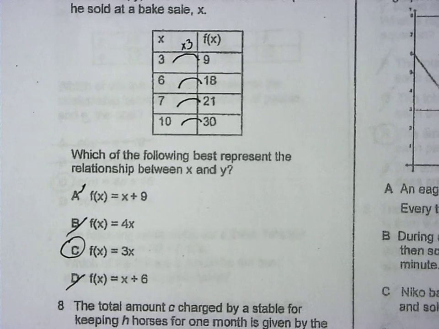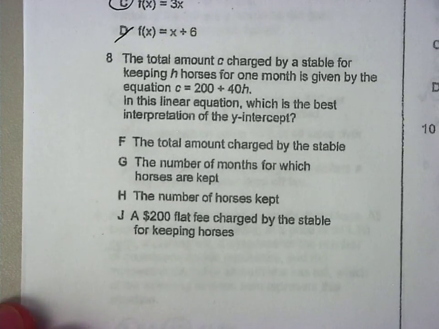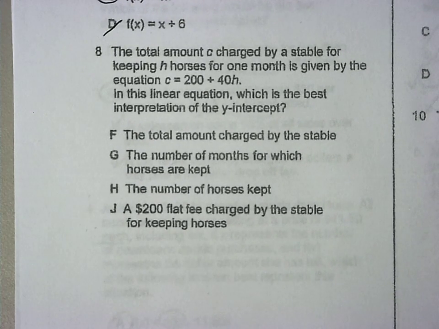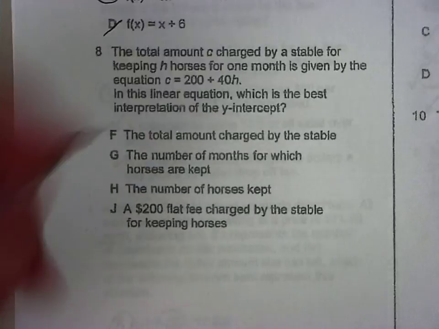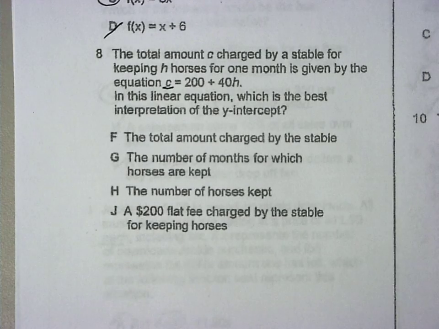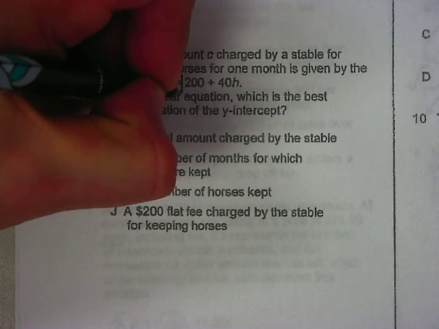Pretty basic, simple one. For number 8, the total amount C charged by a stable for keeping H horses for 1 month is given by the equation C equals 200 plus 40H. In this linear equation, what is the best interpretation of the y-intercept? So we're talking about cost, and like I said before, the y-intercept is always telling you where you're at in the beginning.